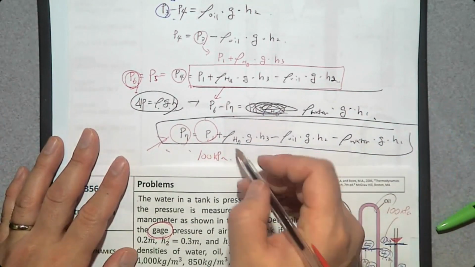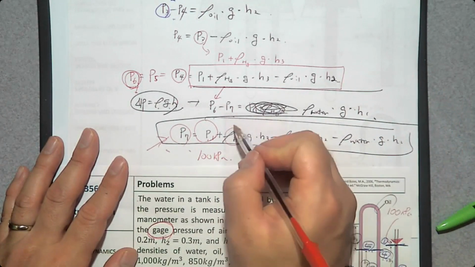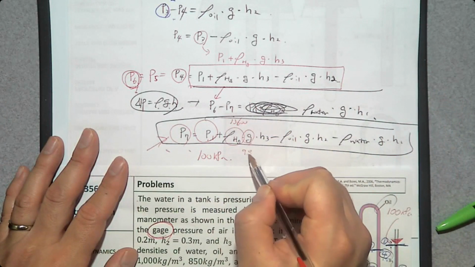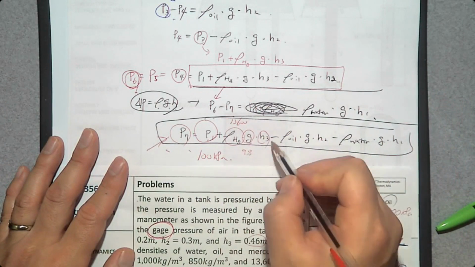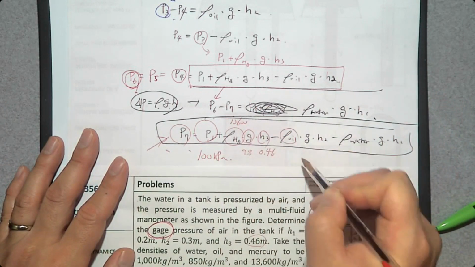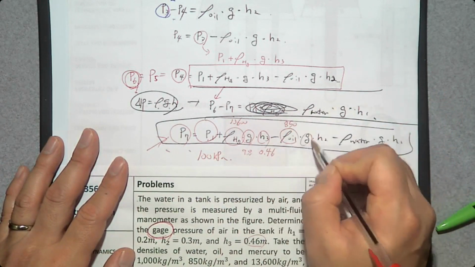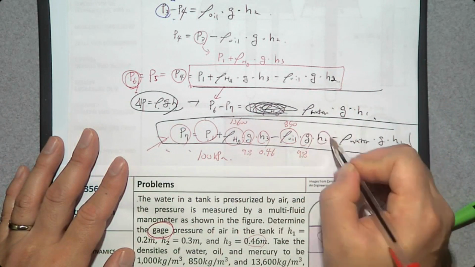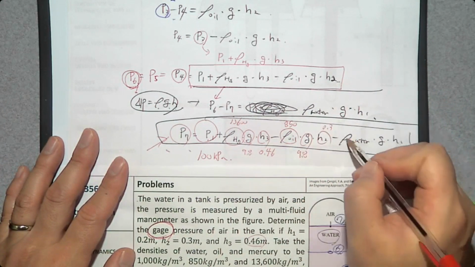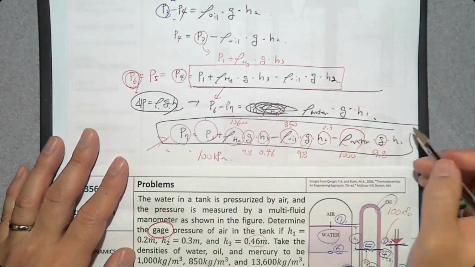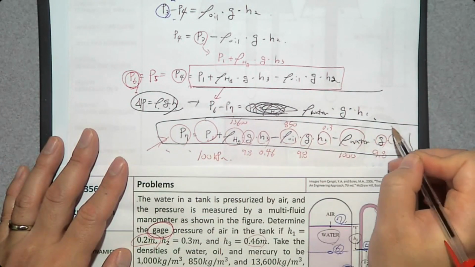From this equation, mercury density is 13,600, gravity 9.8, H3 is 0.46, density of oil 850, gravity 9.8, H2 is 0.3, density of water 1,000, gravity 9.8, H1 is 0.2.